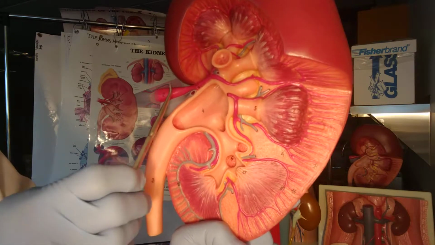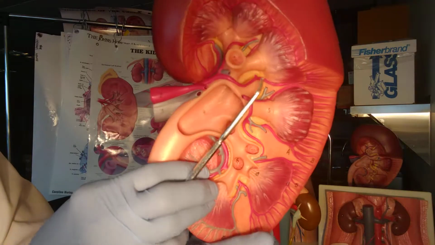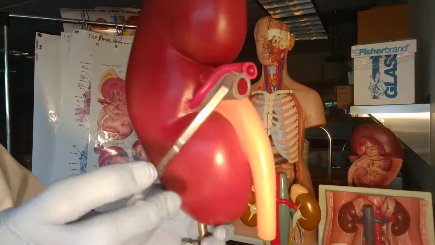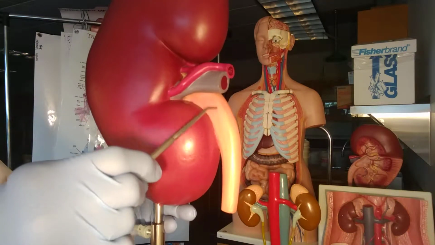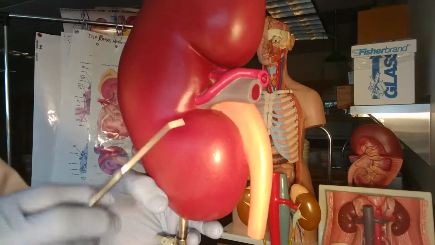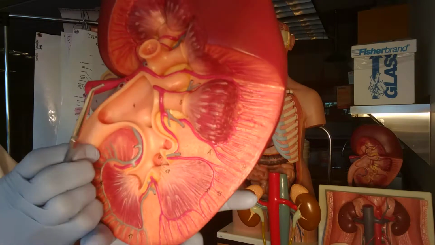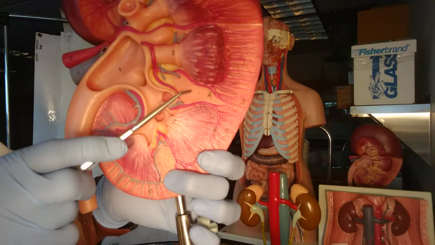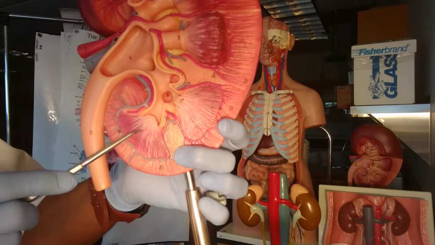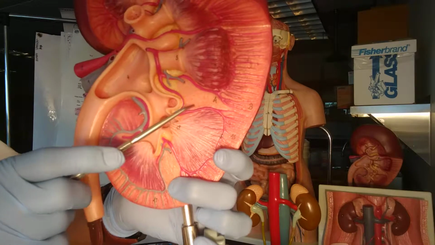It does permit the passage of the renal artery and the renal vein. And if I turn it around here, you're going to see the renal artery, the renal vein, and the ureter emerging from the hilum of the kidney. Each of the pyramids is separated by renal columns. If you see here, these are the pyramids, and they are separated by renal columns.